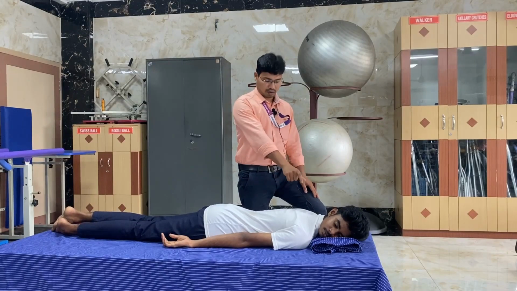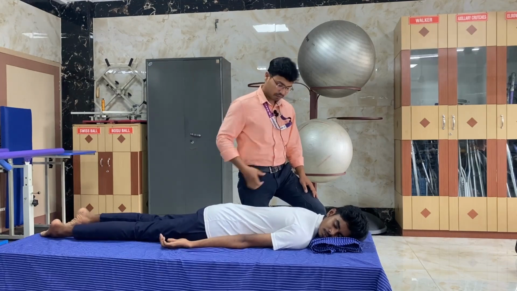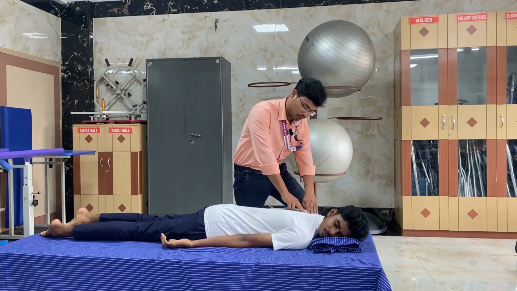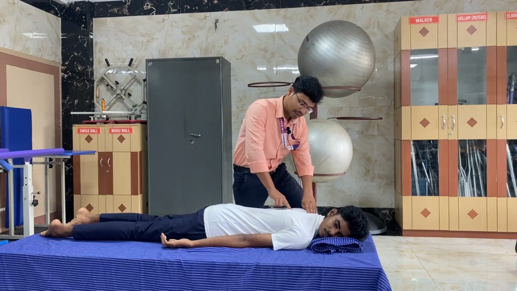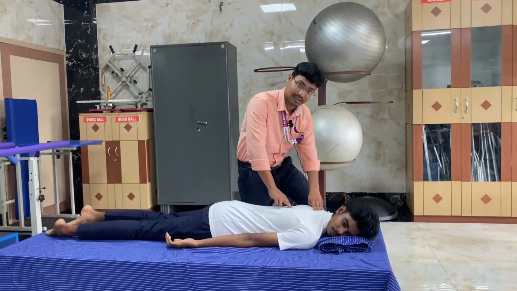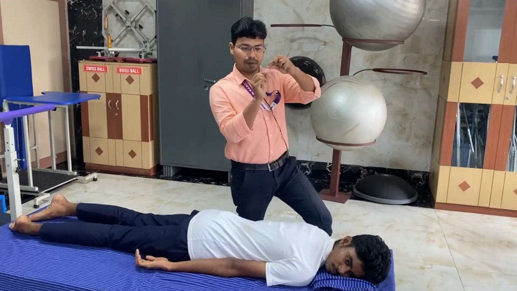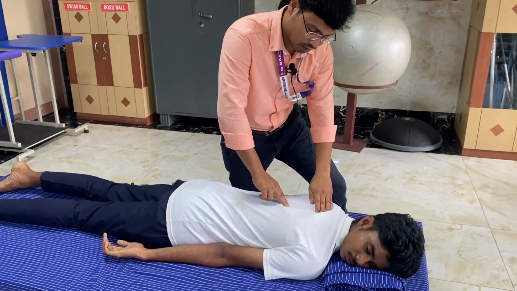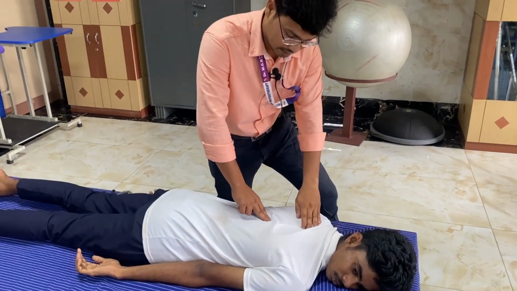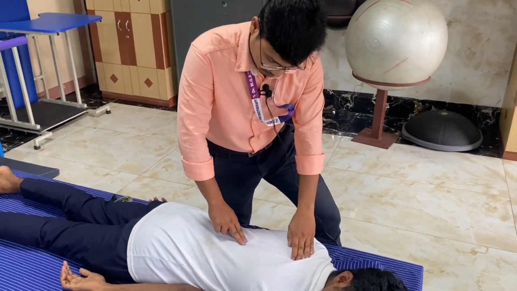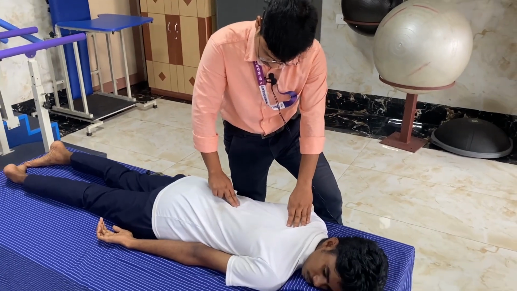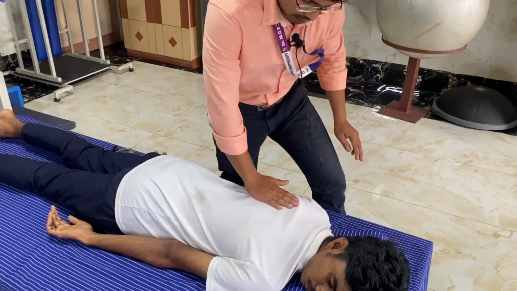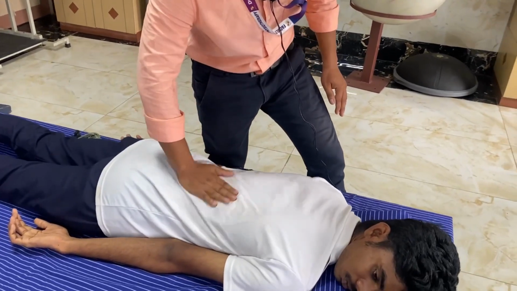Now we go to the thoracic spine. For the thoracic spine, initially I will palpate the entire spinous process one by one. Any muscle spasm or paraspinal muscle tightness means the spinous process will be moved like this. Initially we have to palpate, and some points will be tender. I will ask the patient about the pain history. So initially I will relax the paraspinal muscles.